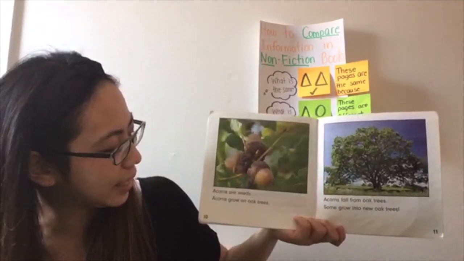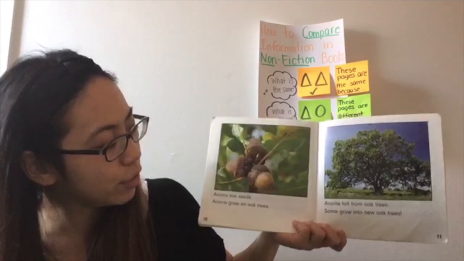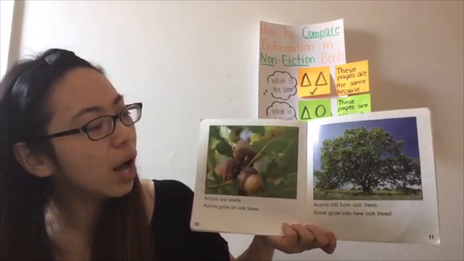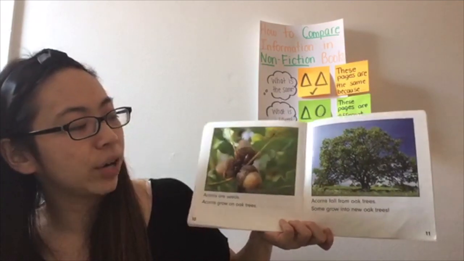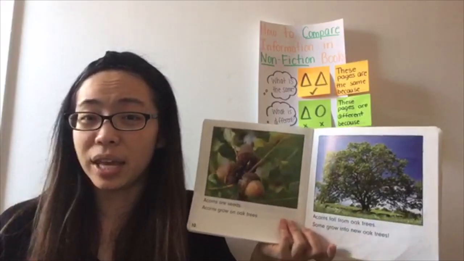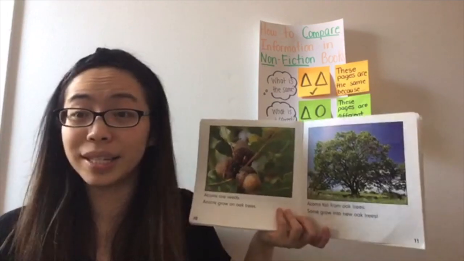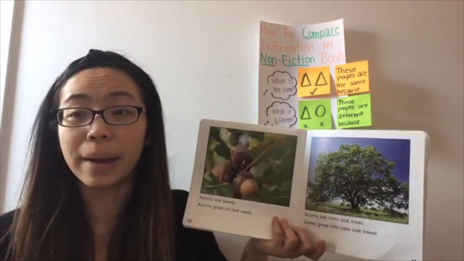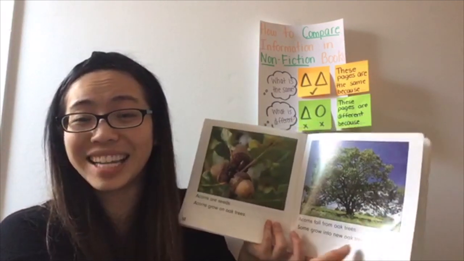Acorns are seeds. Acorns grow on oak trees. Acorns fall from oak trees. Some grow into new oak trees. Are you thinking about what is the same or what is different between these pages? Okay, I'm going to continue reading and I want you to think of an idea.